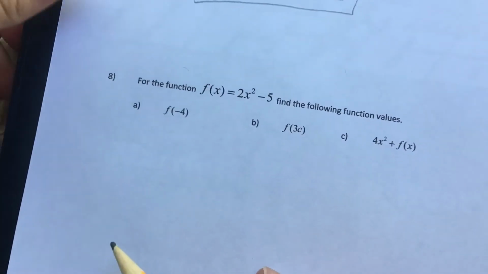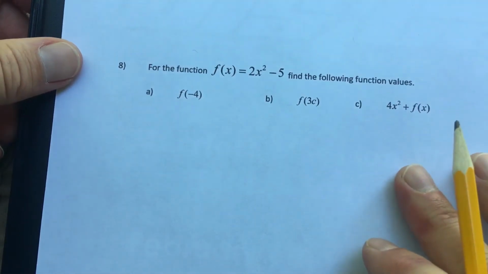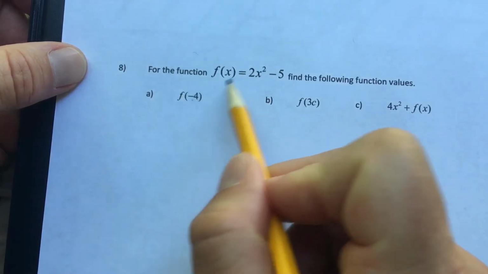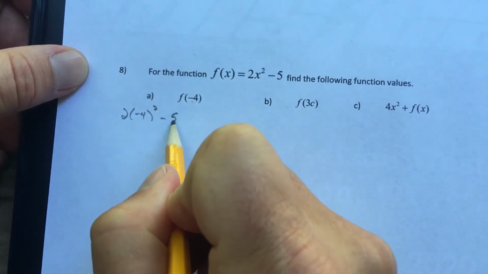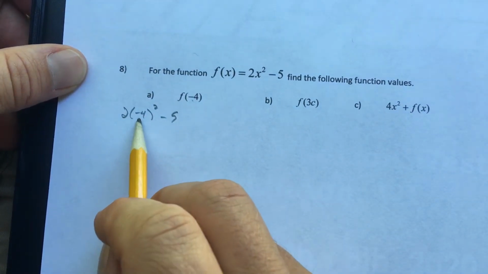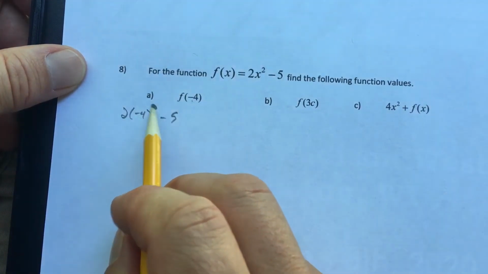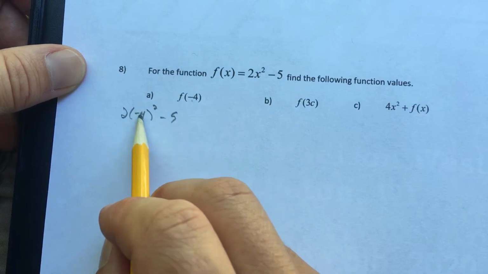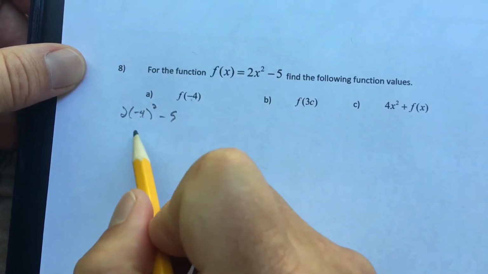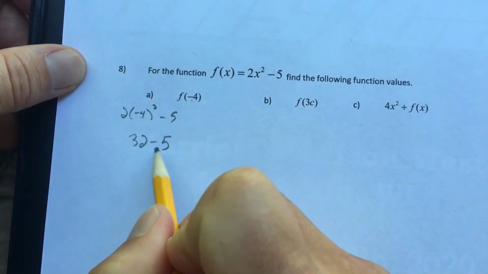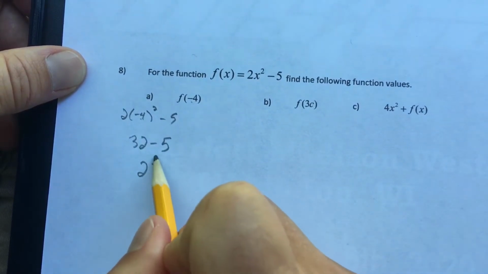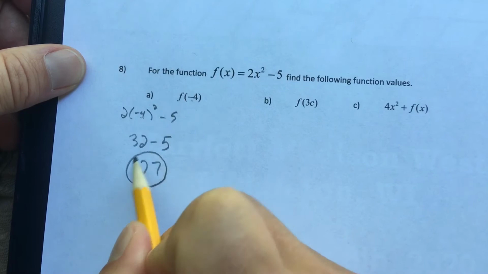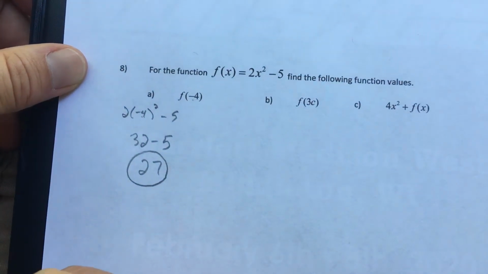Similar down here, we want to find these function values, so we're going to put -4 in there. We're going to get 2 times (-4) squared minus 5. Be real careful, especially if you're using a calculator. (-4) squared, -4 times -4 is 16. 16 times 2 is 32. Your calculator, if you're not careful, will make that -32, and you'll start cursing your calculator needlessly. 27 is what we end up with there.